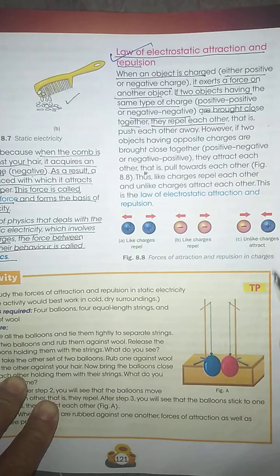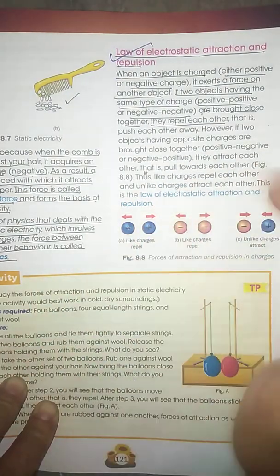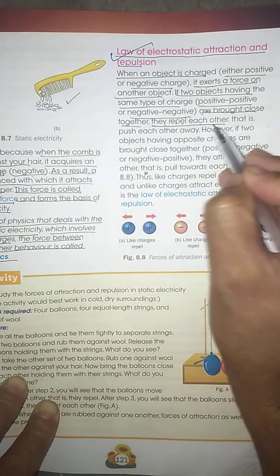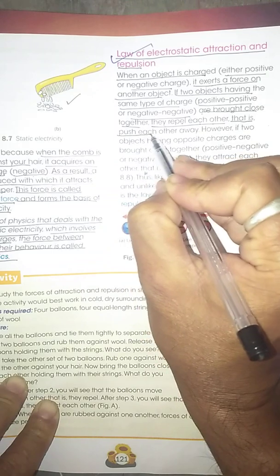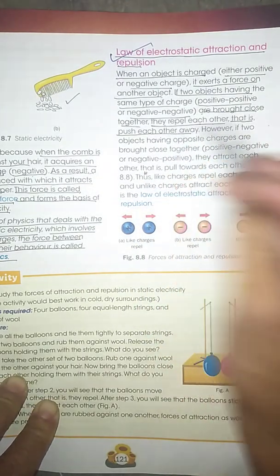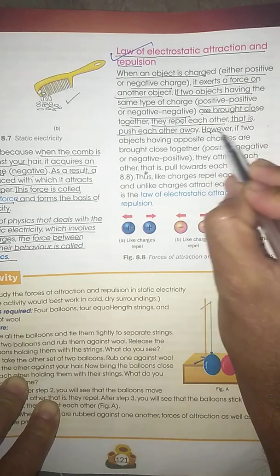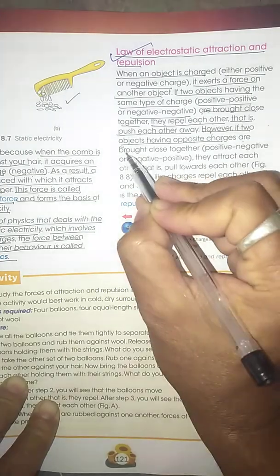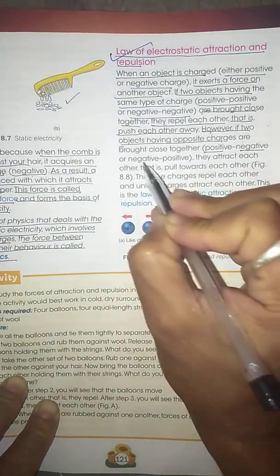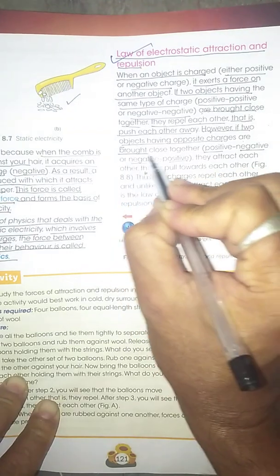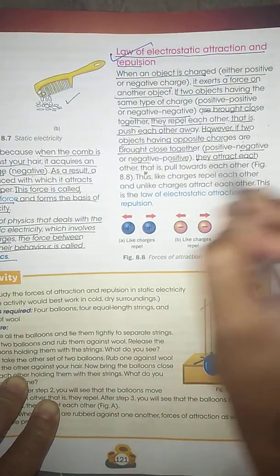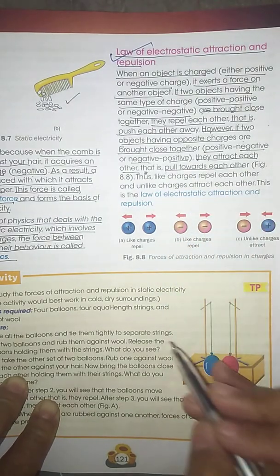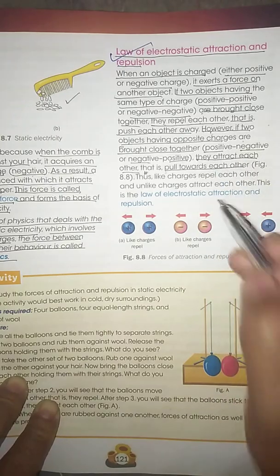They repel each other. The force exerted between them always tries to push them away from each other, and this force is called the force of repulsion. That is, they push each other away. However, if two objects having opposite charges, one positive and one negative, are brought closer to each other, then they attract each other. That means they try to pull each other. So this force is called the force of attraction.